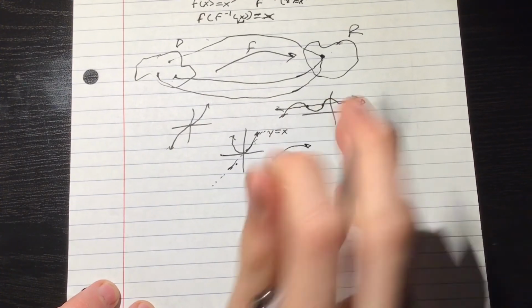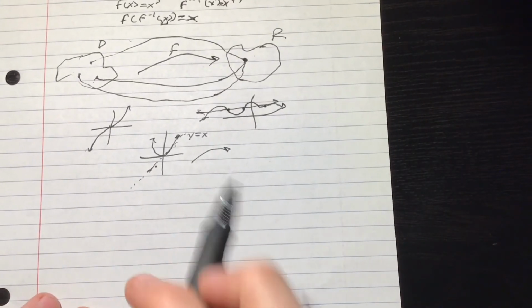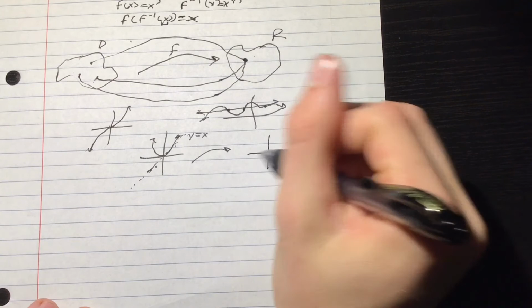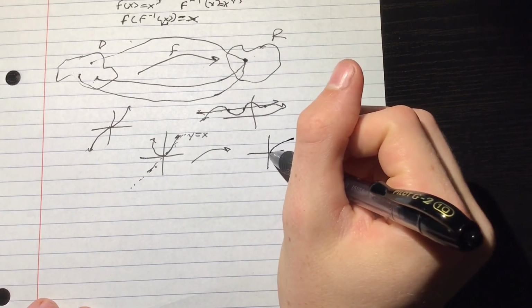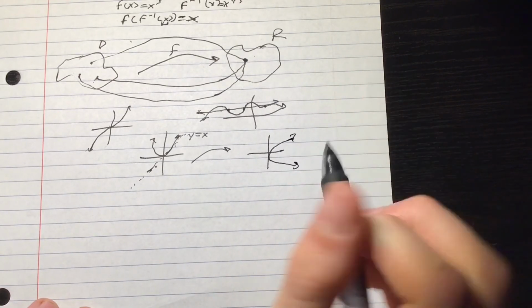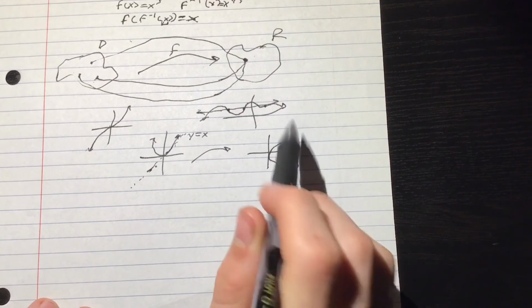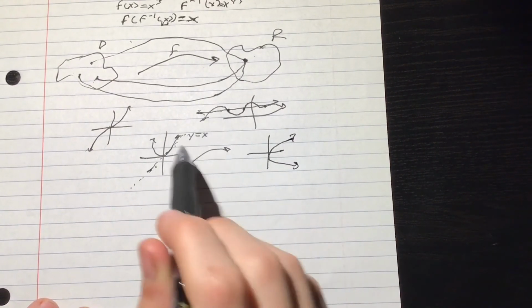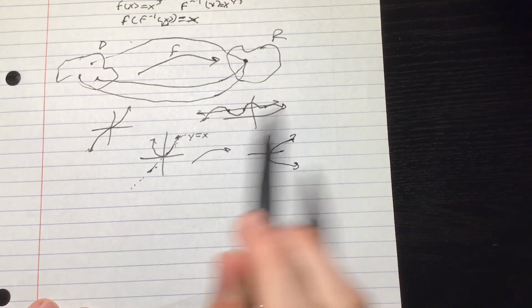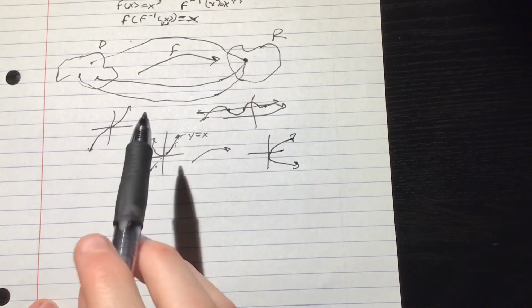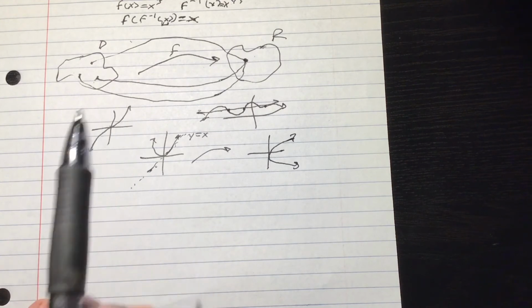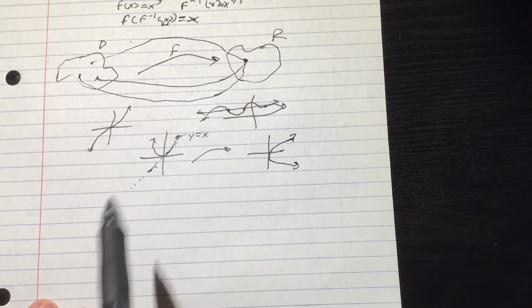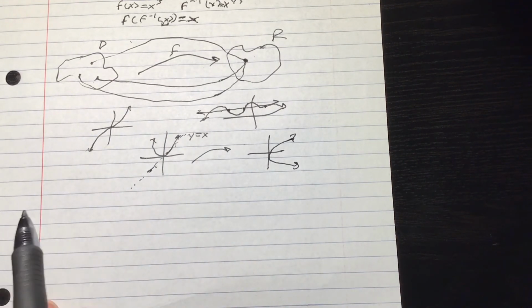So I take that over here, that would turn into a sideways parabola. And obviously this doesn't pass the vertical line test. So that's kind of why the horizontal line test works, because if you take its inverse, it's not going to pass the vertical line test. So one-to-one functions, their inverses are also functions, and that's what makes them unique.